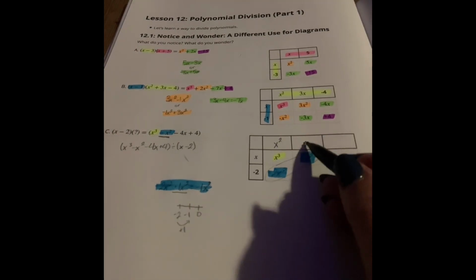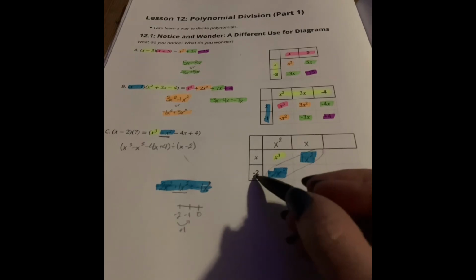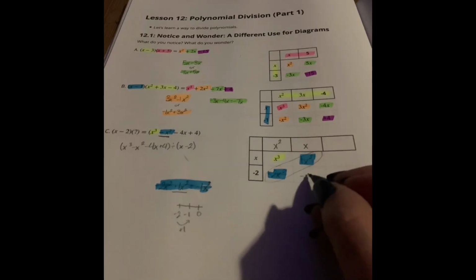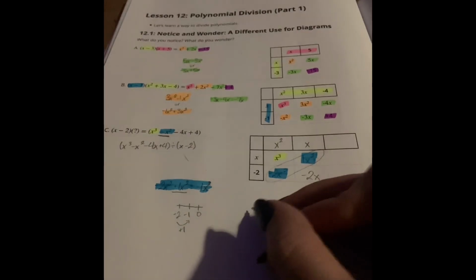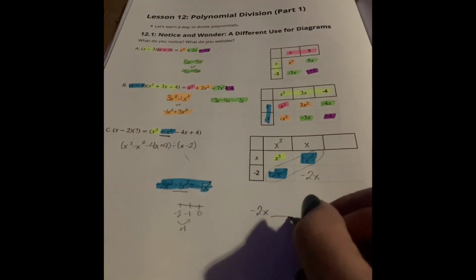I had one x, I wanted 2, I got one more. Okay. -2 times x is -2x. I'm at -2x, but I want to be at -4x.